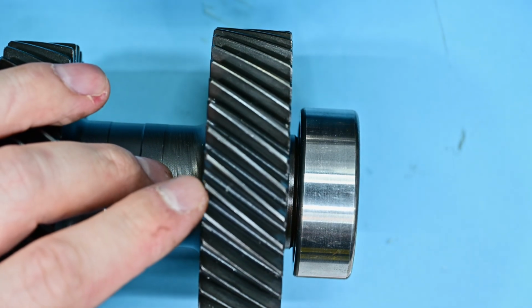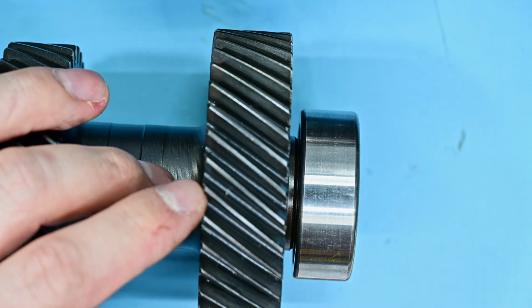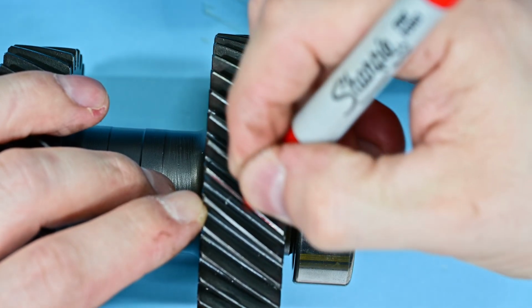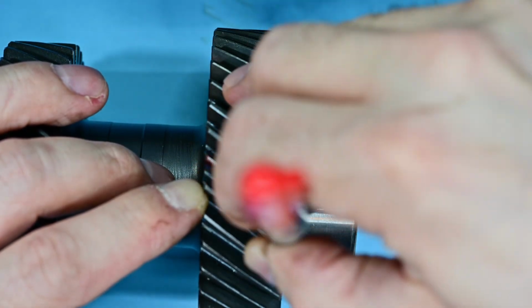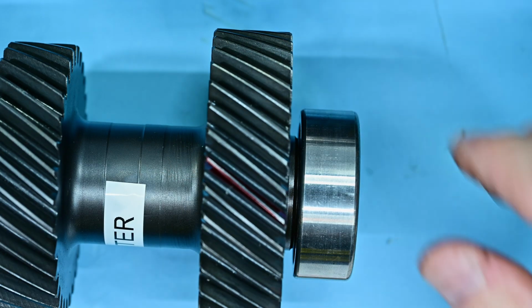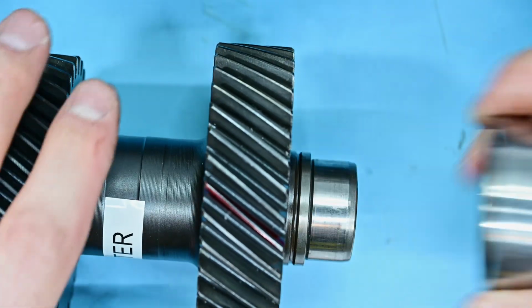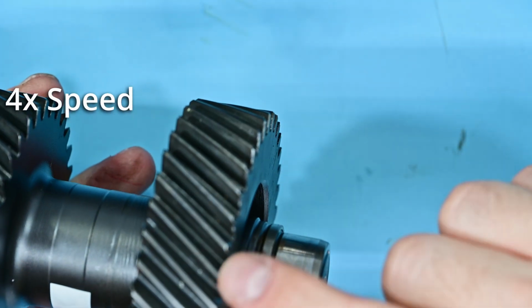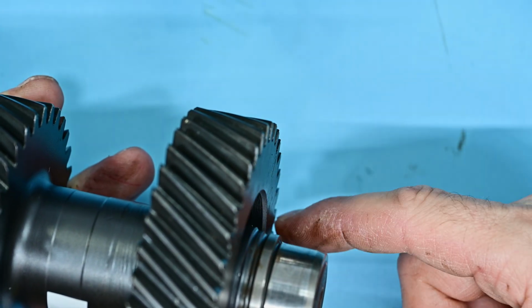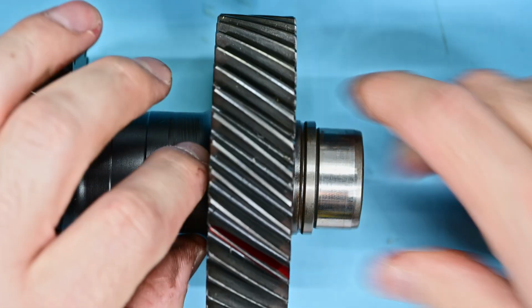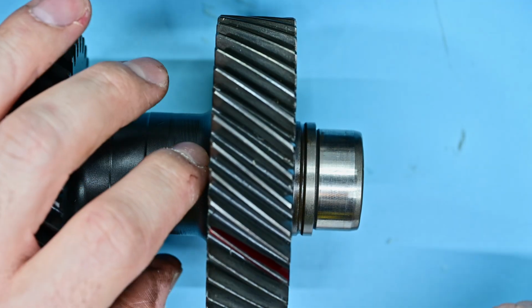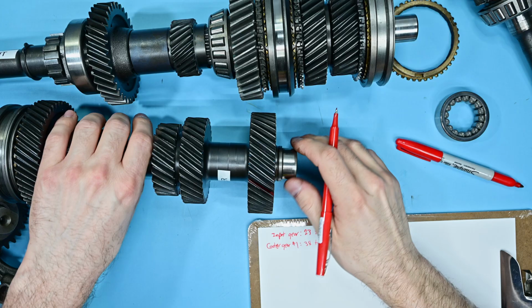So we're going to do the same thing. Mark out a tooth and count the number of teeth. 1, 2, 3, 4, 5, 6, 7, 8, 9, 12, 13, 14, 15, 16, 17, 18, 19, 20, 21, 22, 23, 24, 25, 26, 27, 28, 29, 30, 31, 32, 33, 34, 35, 36, 38 teeth. And we'll just call this counter gear 1.